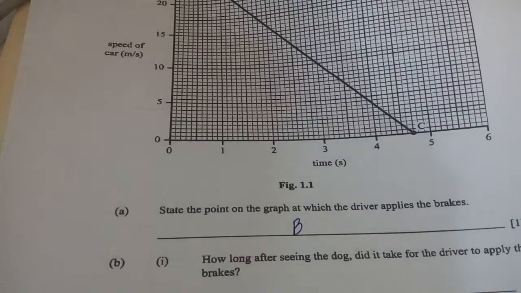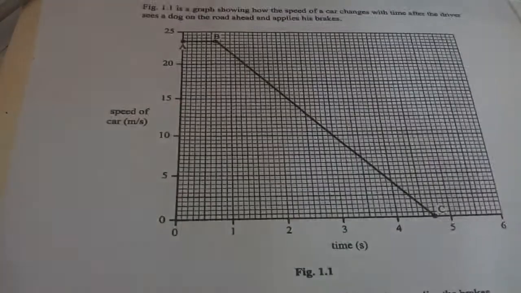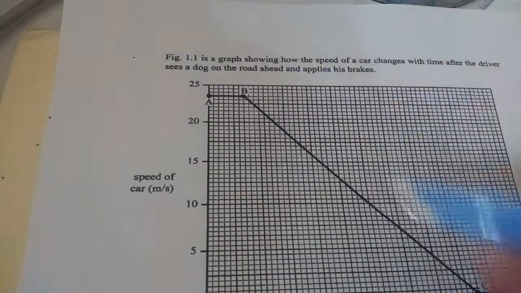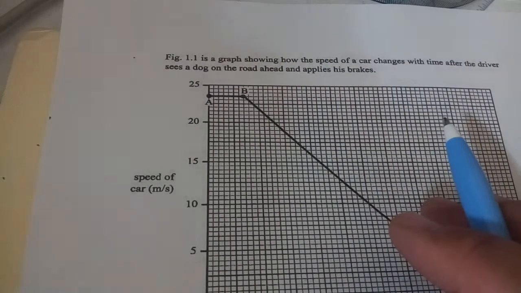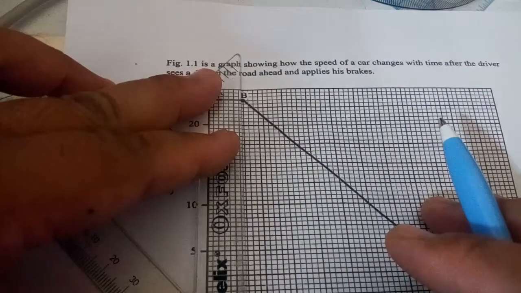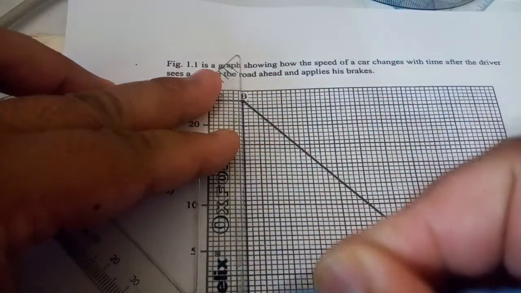How long after seeing the dog did it take for the driver to apply the brakes? Think, the driver sees the dog at B. So what you're going to do is get a ruler and draw a line going down, because your time is on the x-axis.